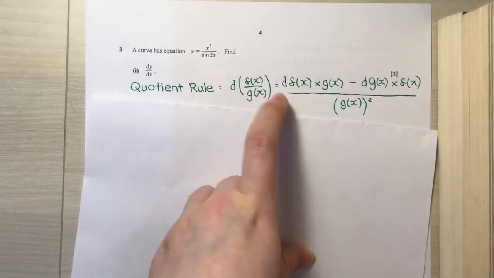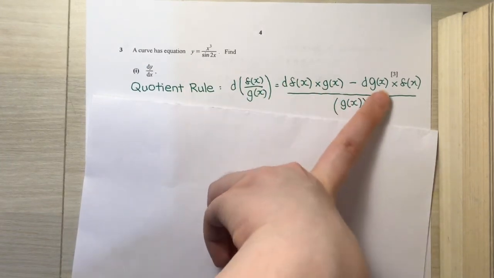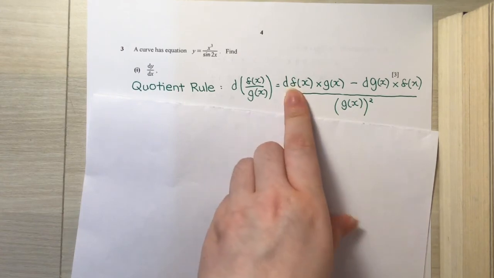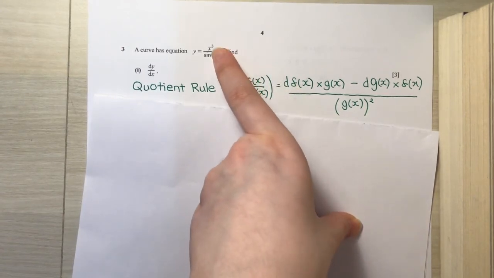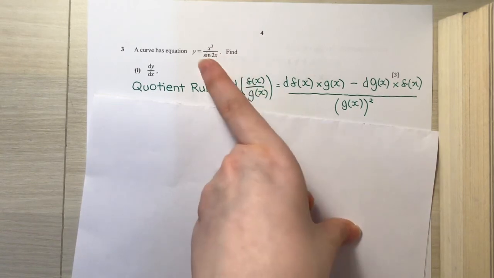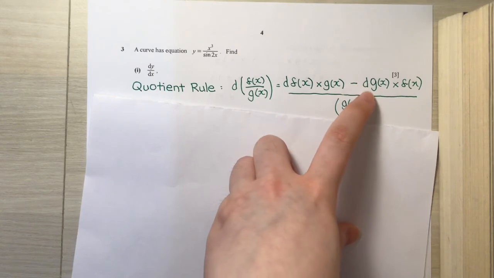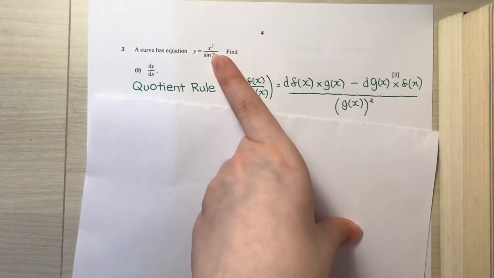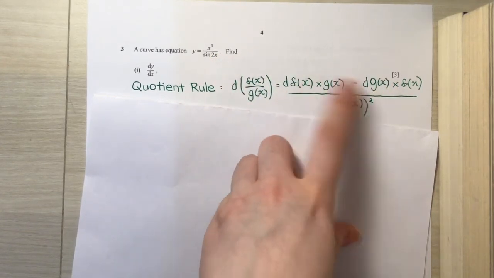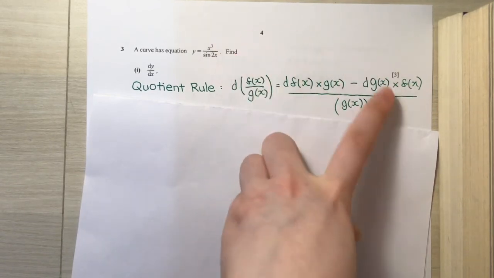We have to use the quotient rule when we differentiate it, and that way it's pretty straightforward. You have to differentiate the top part first, and you multiply by its original one, which is sine 2x. Just multiply it and then minus your differentiated bottom, and then you multiply with your original x cubed.